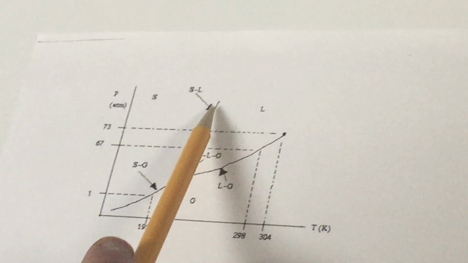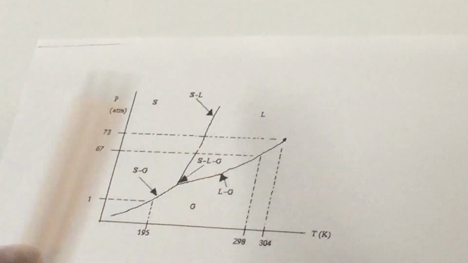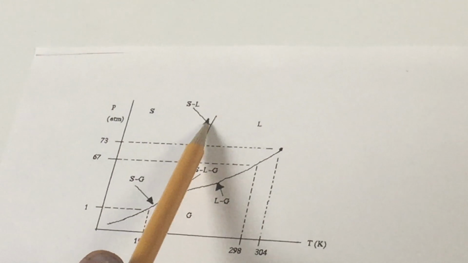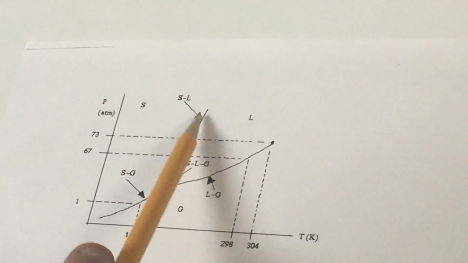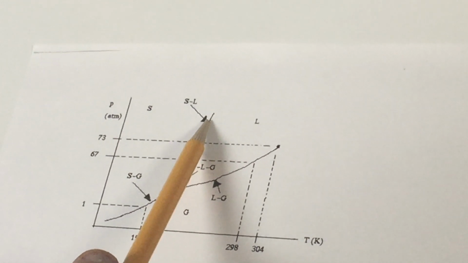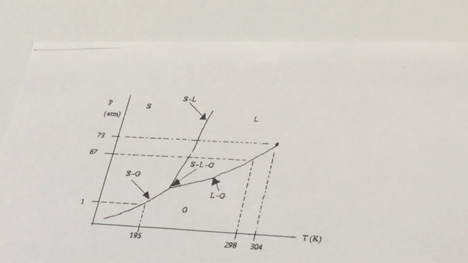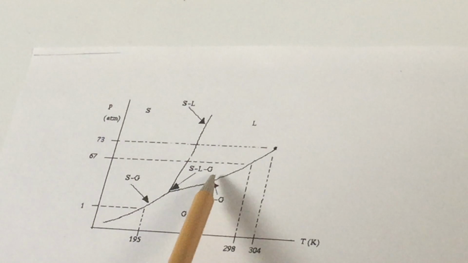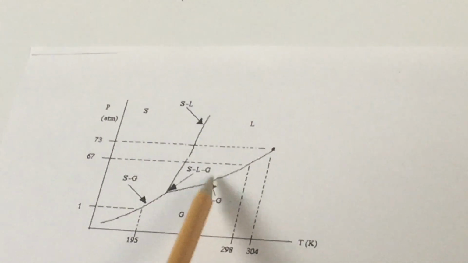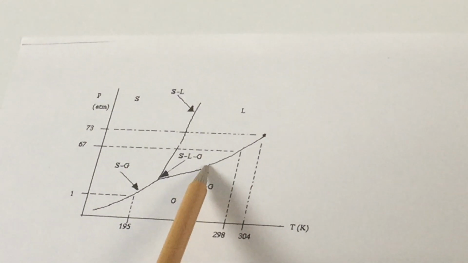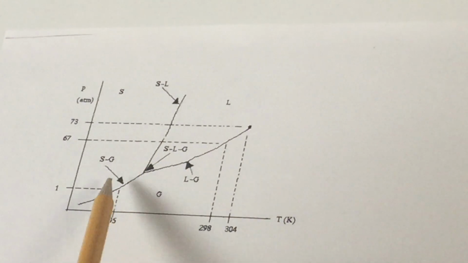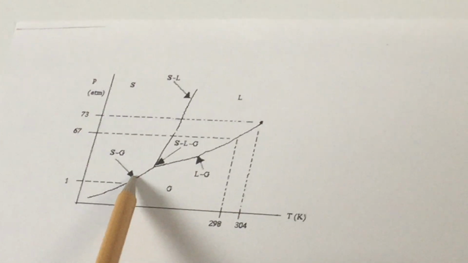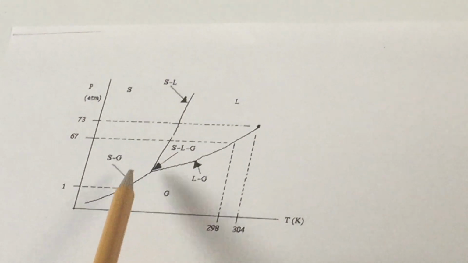When you're on a line, that's an equilibrium point. So that would mean that you're between the solid and the liquid at this point. That equilibrium point is called the melting point. If you go to here, you're now at the boundary of liquid and gas. This is a boiling point. And if you were here, this is the boundary between the solid and the gas. That would be the sublimation point.